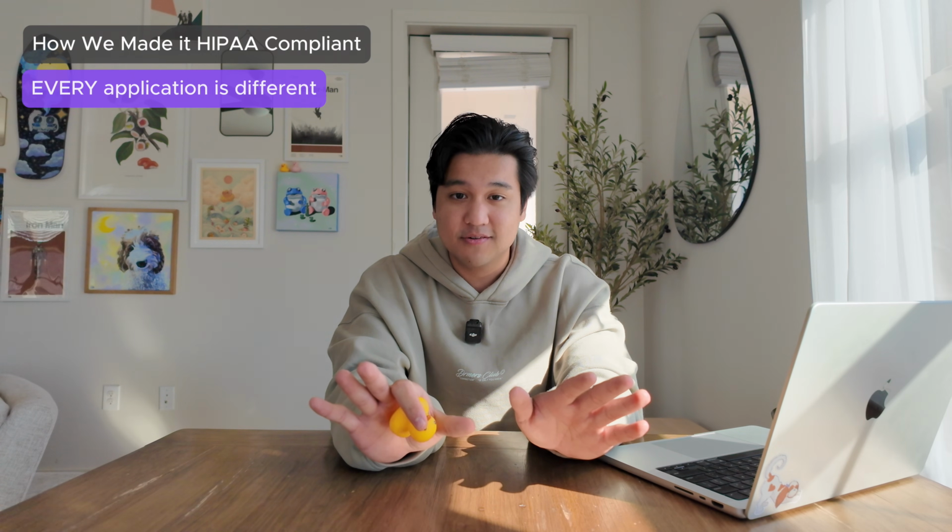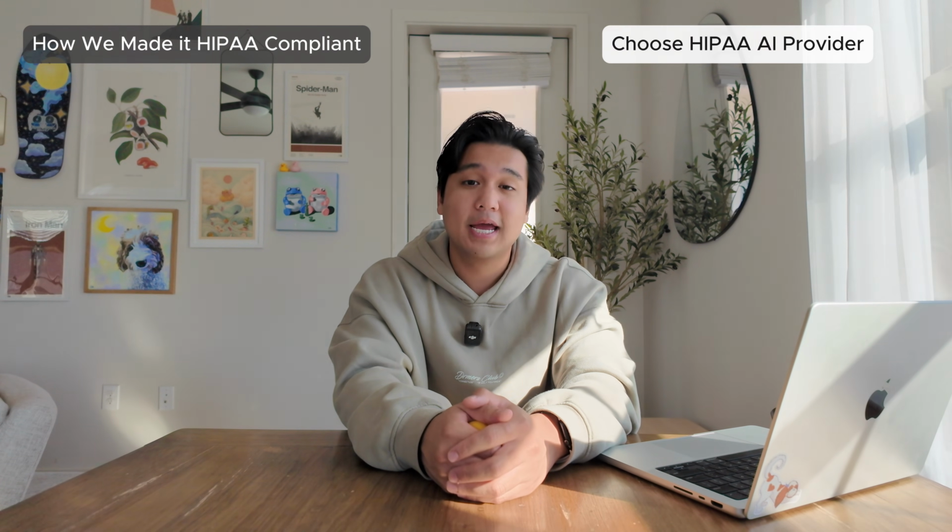Now I'm gonna try to go into some of the details on how we made this HIPAA compliant, but I do wanna note that every application is different. This is just some of the stuff that we worked on for this specific project, but depending on your requirements, you might have to do a lot more or even a lot less. The first step was the easiest. It was to choose a HIPAA compliant AI provider.